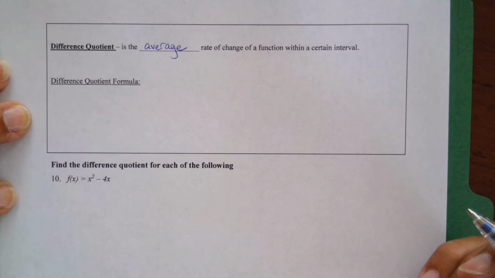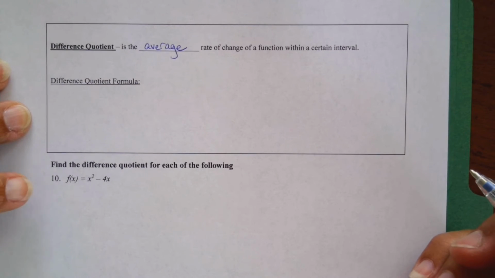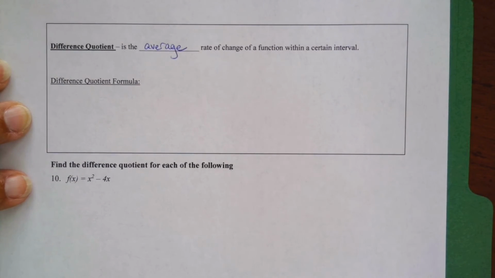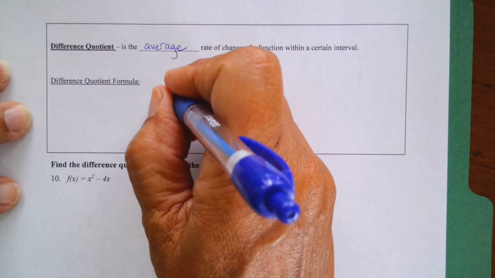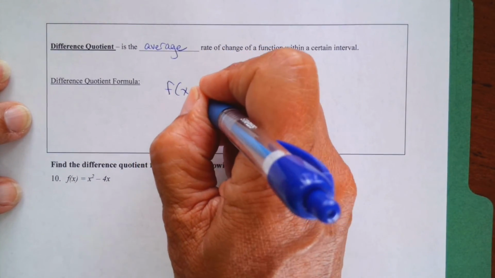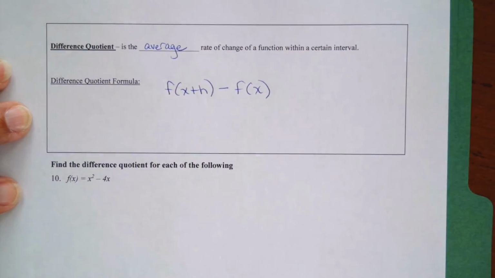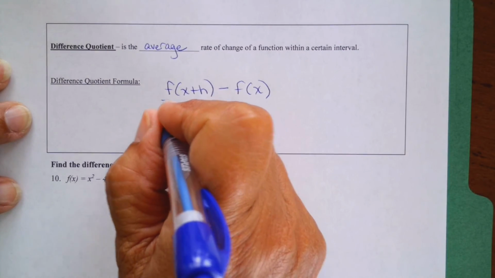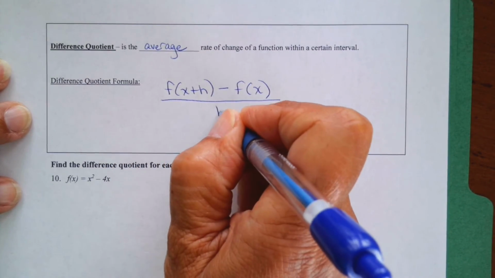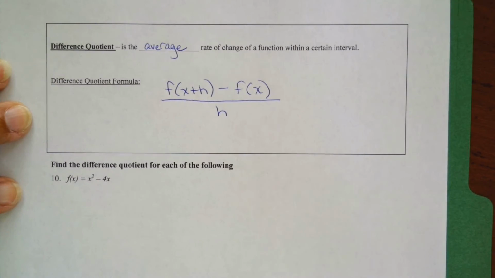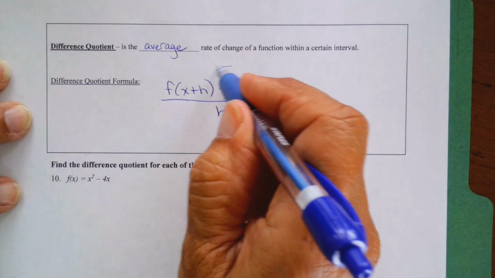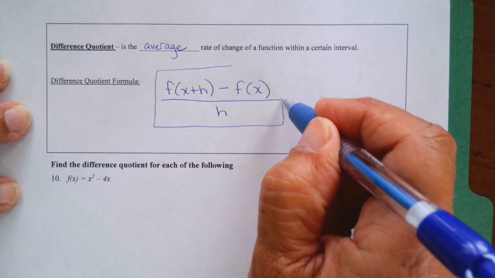All right, so the difference quotient formula is exactly what we did on the last page plus one little thing. So if you remember that, that would be good here. So we did f of x plus h minus f of x, right? Do you remember that? That was from the page before. And then all we're going to do to add to the difference quotient is we divide it by h. Okay, that is the formula for the difference quotient.